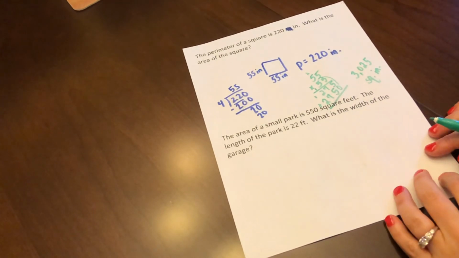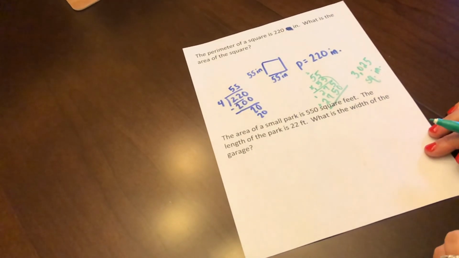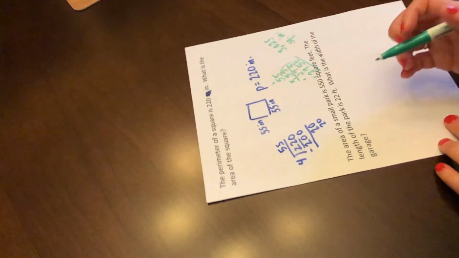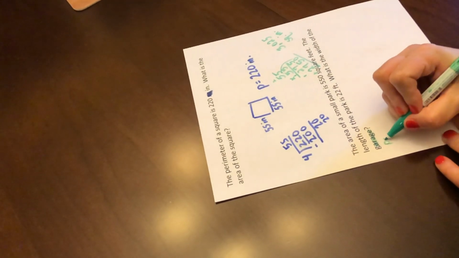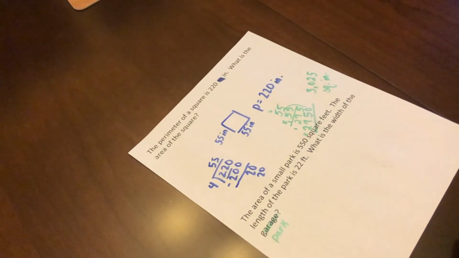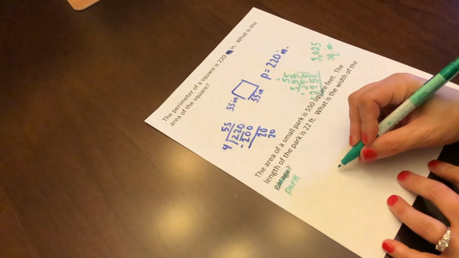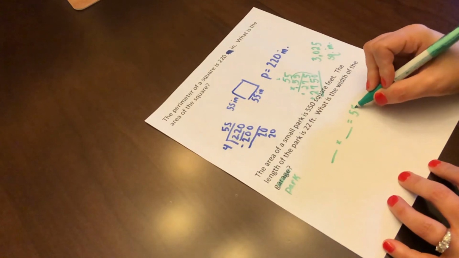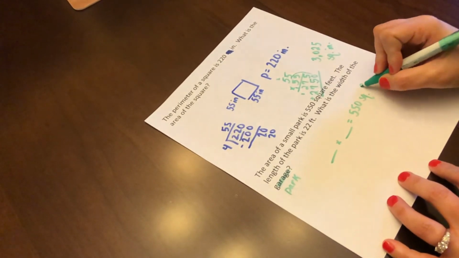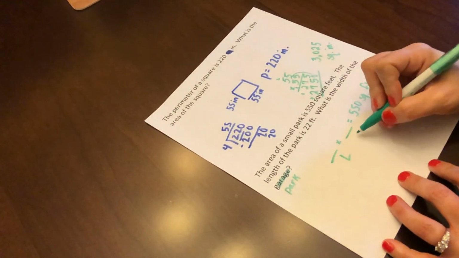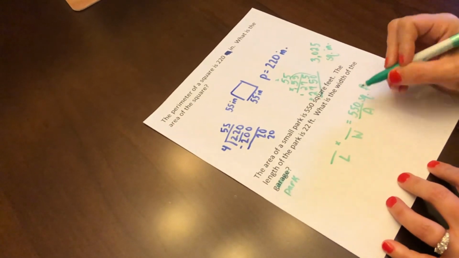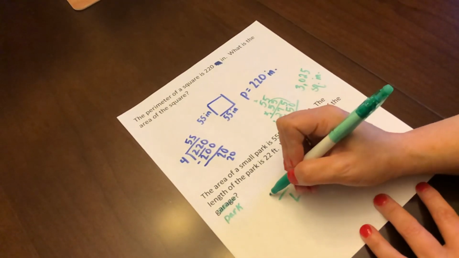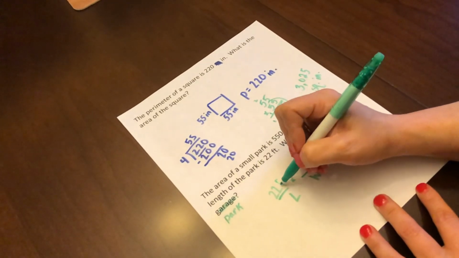All right, here it says the area of a small park is 550 square feet. The length of the park is 22 feet. What is the width of the park? Oh boy, I've got too many typos this week. All right, so again, we know that length times width gives us the area. So they gave us the length as 22 feet.